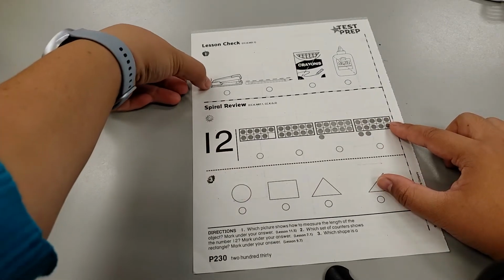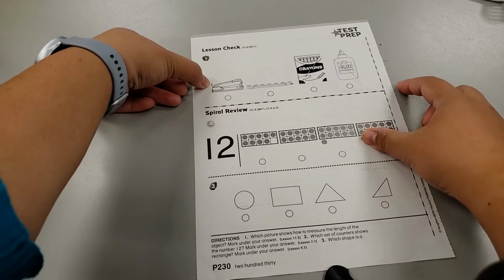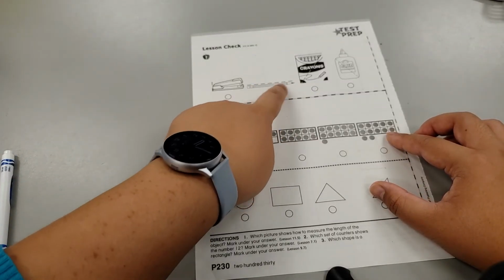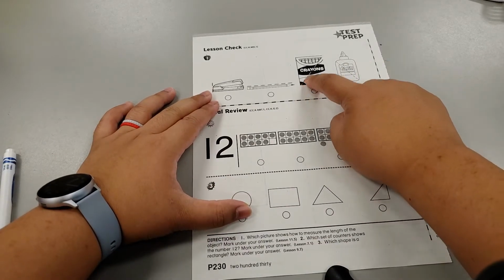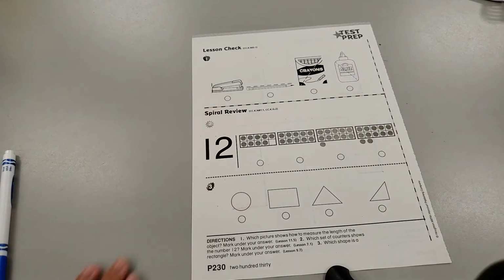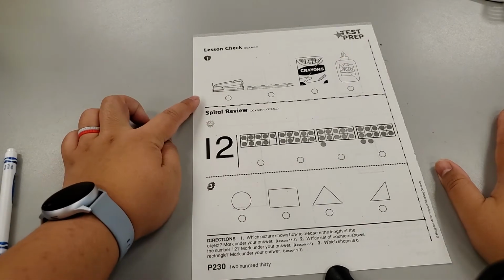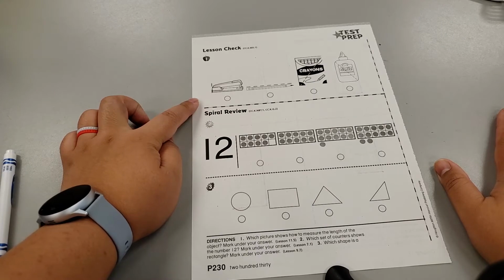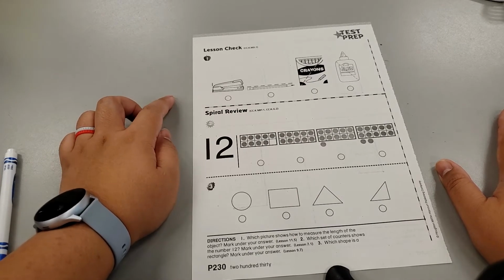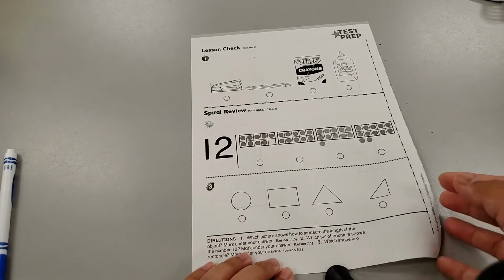I have a line. If you look closely, the dotted line at the edge of the stapler, a dotted line across this pencil, a diagonal line across this crayon, and another diagonal line across this glue bottle. The question asks, which picture shows how to measure length? Which picture shows how to measure length?